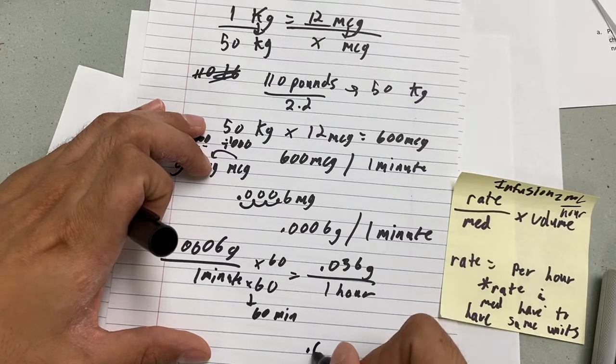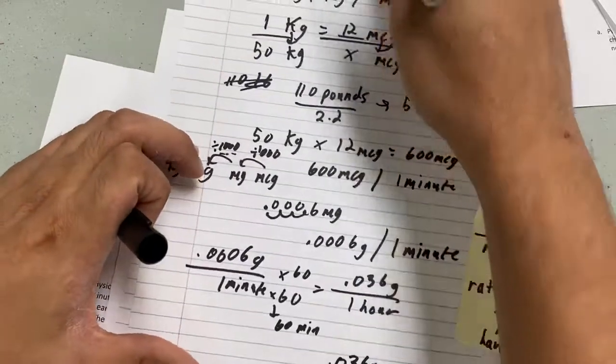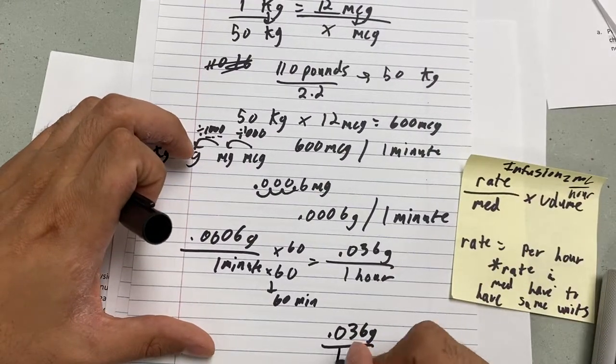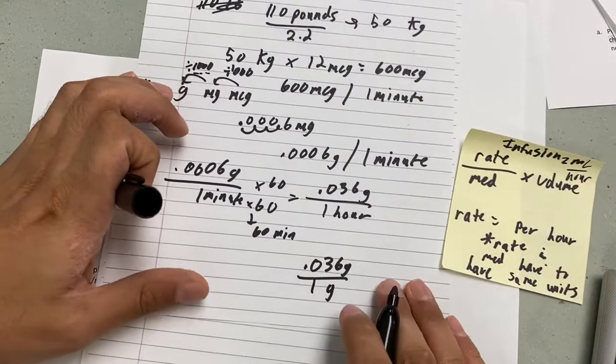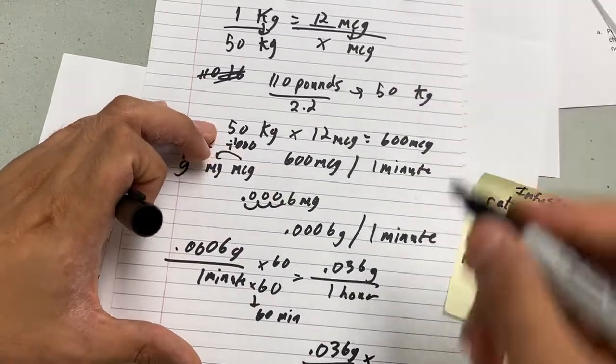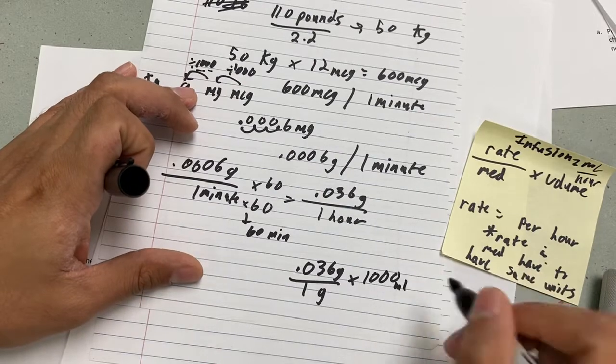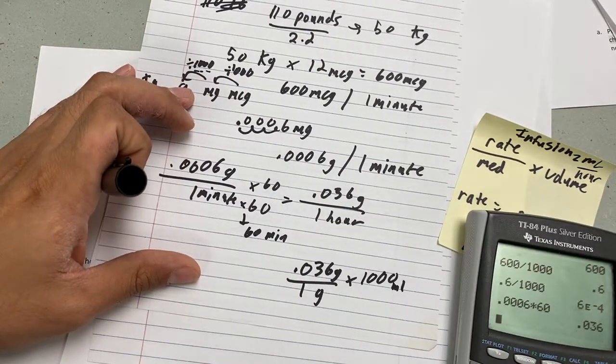We've got 0.036 grams divided by our medication. We have 1 gram. And multiplying this by our volume reads as 1,000 milliliters. We have 0.036 times 1,000 gives us 36.